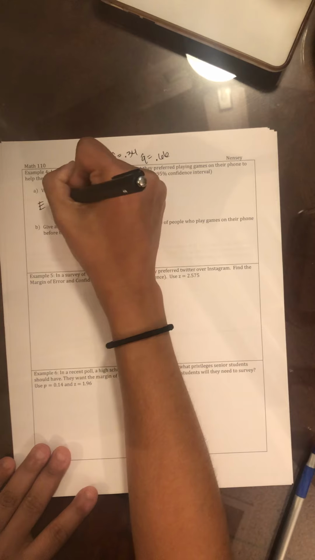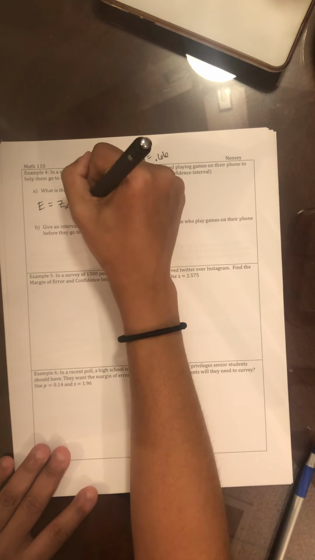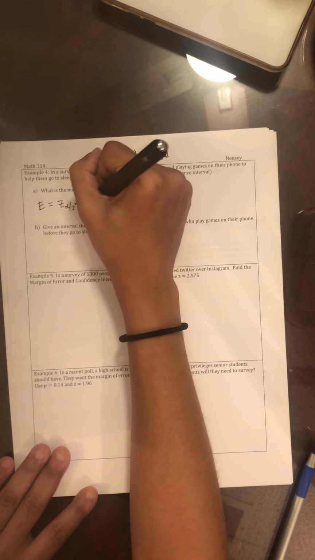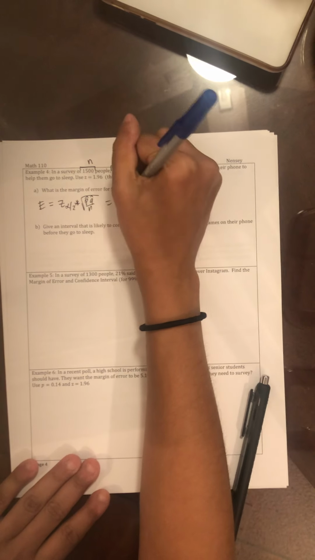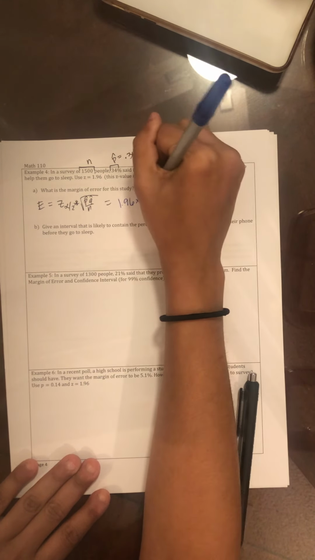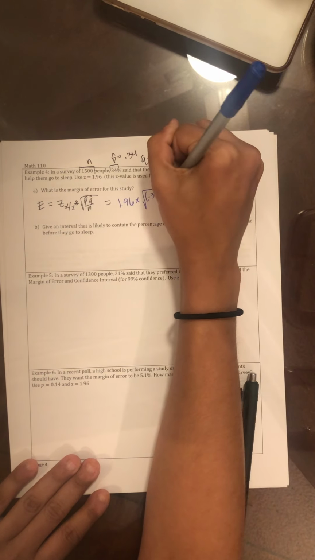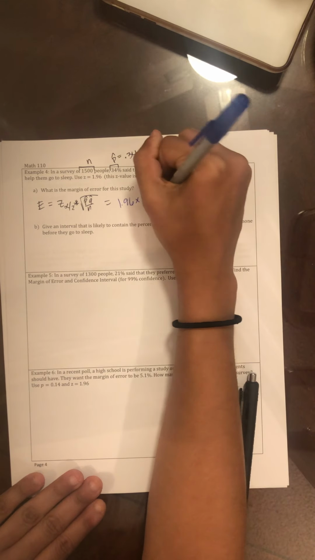Okay, so I'm going to go ahead and solve this problem. So what's your margin of error? So that's your E equals Z of alpha over 2 times the square root of p hat q hat over n. And again, you don't have to write the formula every time. I'm just writing it because, you know, these are notes. So again, our Z is going to be 1.96 times a big square root, and your p hat is going to be 0.34, and your q hat is 0.66, all over your n, which is 1,500.